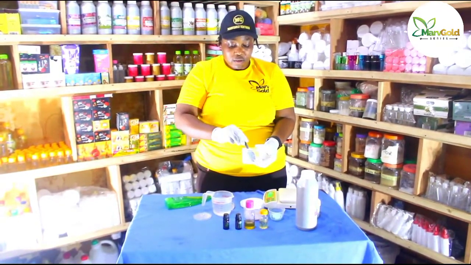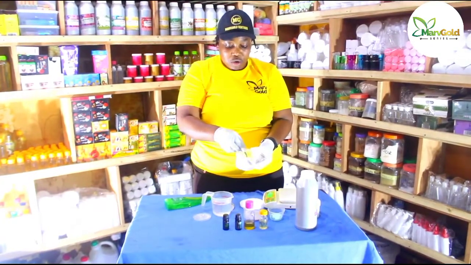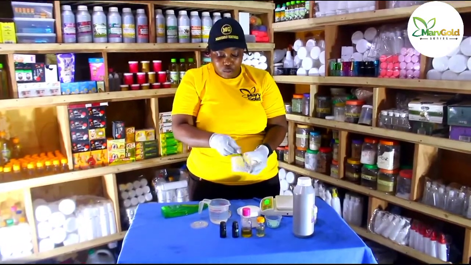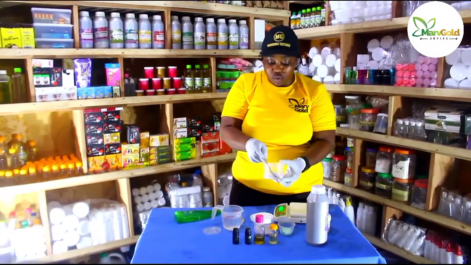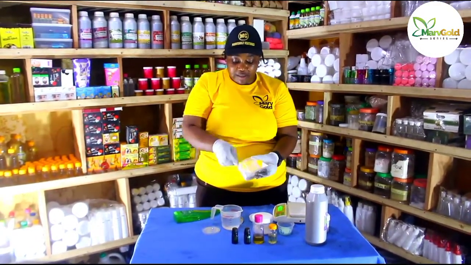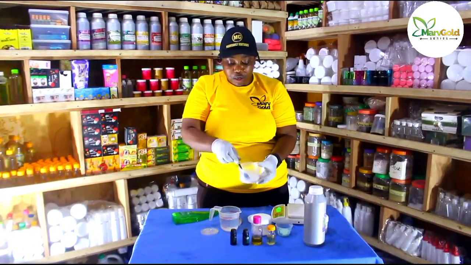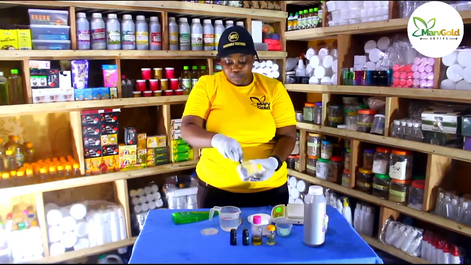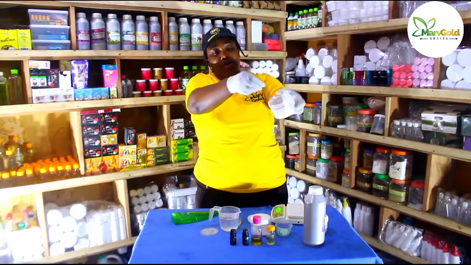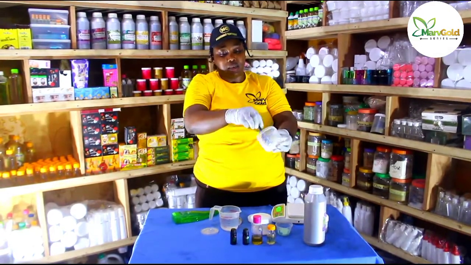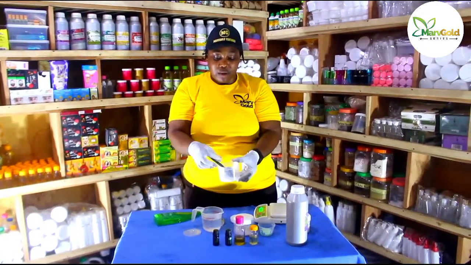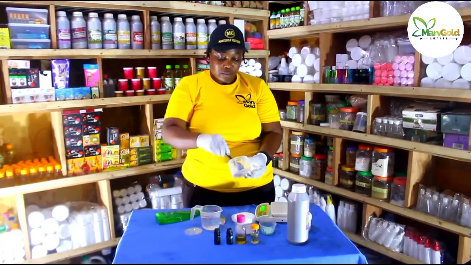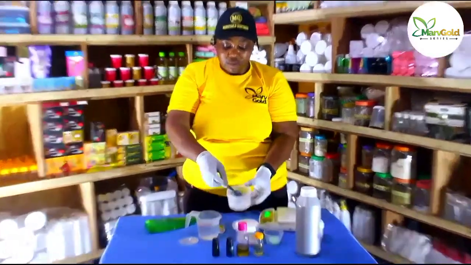If you want to make the face cream a lotion, you can decide to add maybe 10 ml of water, lesser or more. If you want it to be a little bit light, then feel free to dissolve it with a lesser quantity of water. So you can see I've been able to dissolve my salicylic powder. I'm adding little water. So I've totally dissolved it.